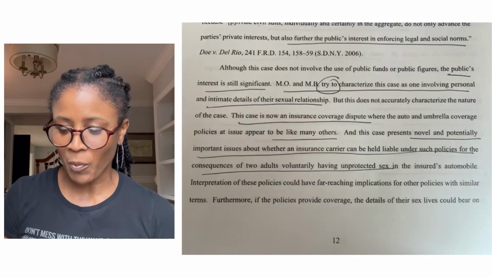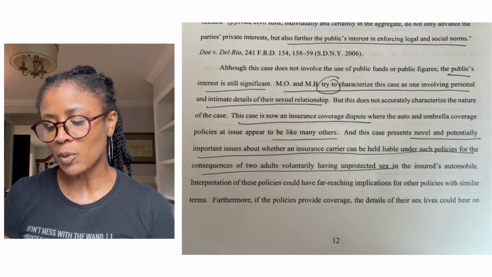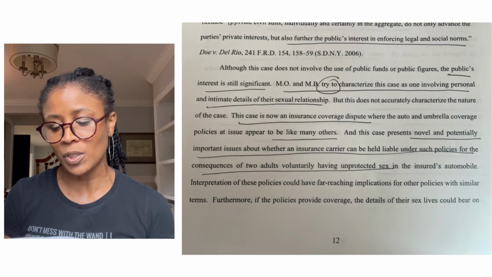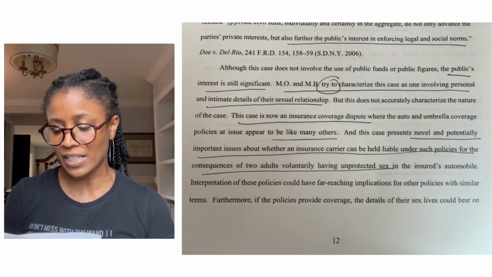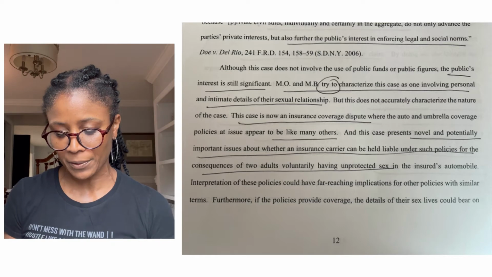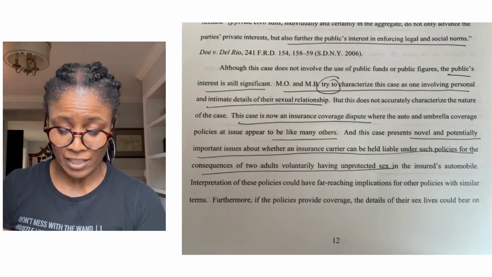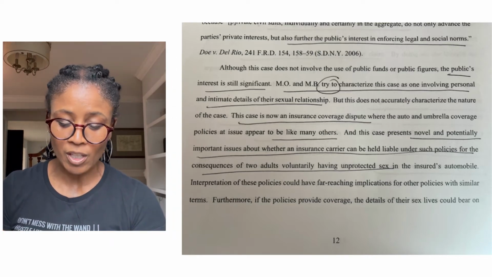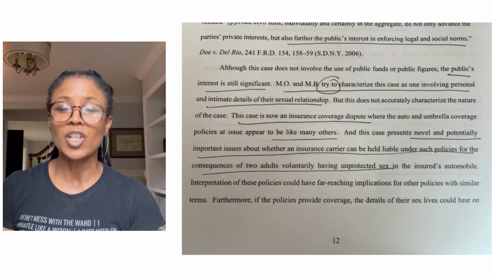The court says the case is now an insurance coverage dispute where the auto and umbrella coverage policies at issue appear to be like many others. And this case presents novel and potentially important issues about whether an insurance carrier can be held liable under such policies for the consequences of two adults voluntarily having unprotected sex in the insured's automobile. They say this has far-reaching implications for other policies with similar terms.